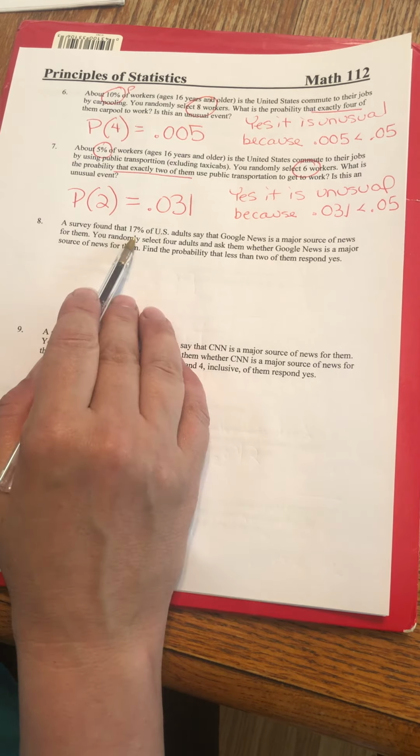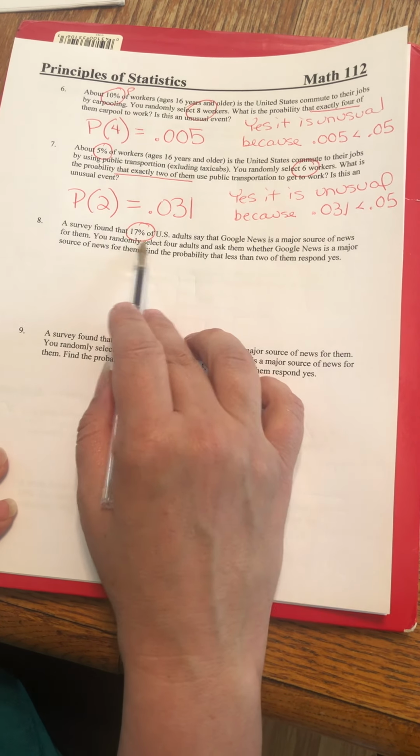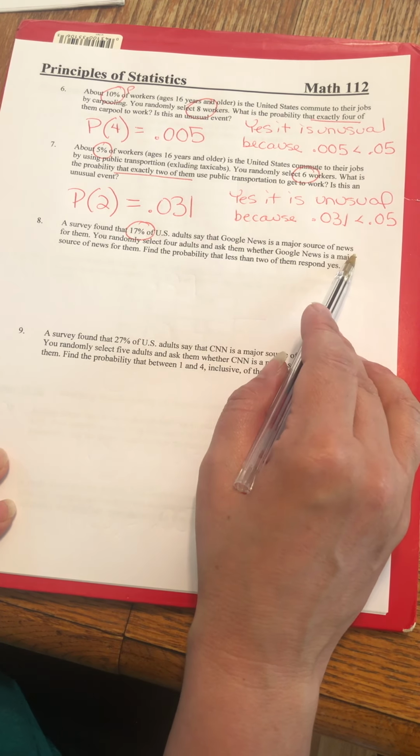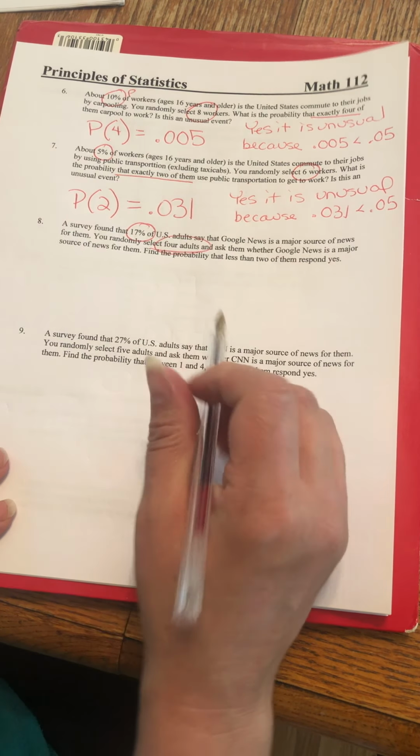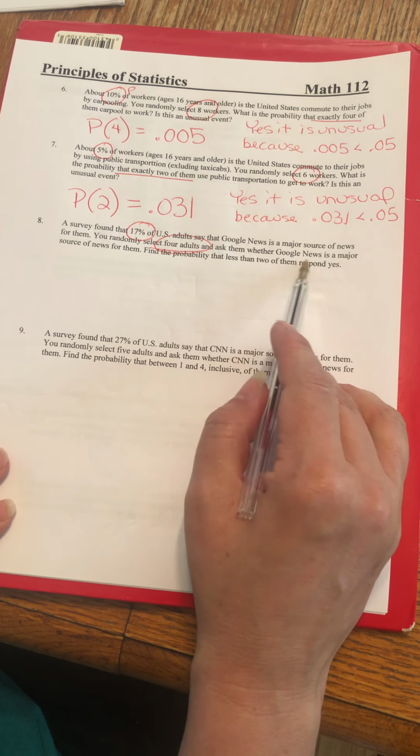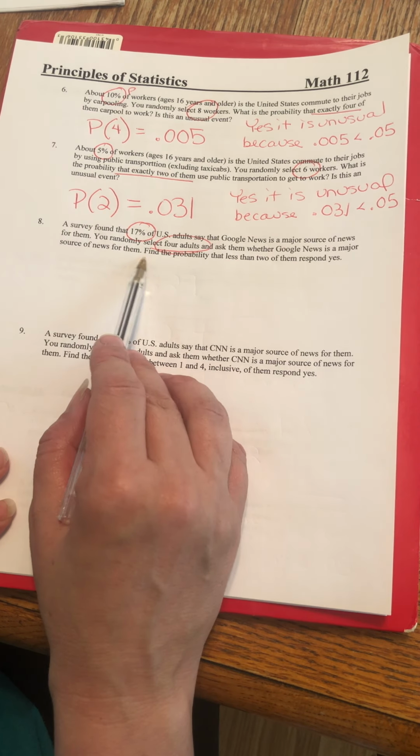Number 8, a survey found that 17% of U.S. adults say that Google News is a major source of news for them. You randomly select 4 adults, that is your N, and ask them whether Google News is a major source of news for them.